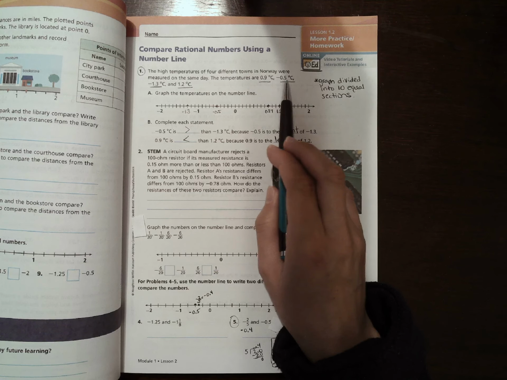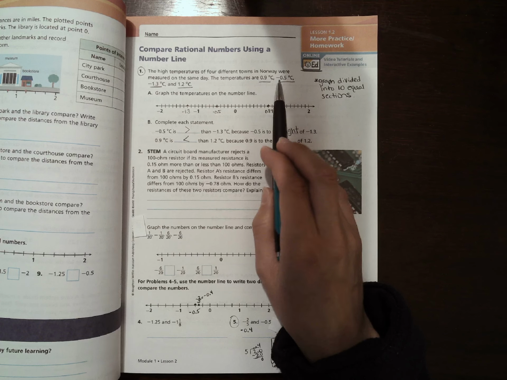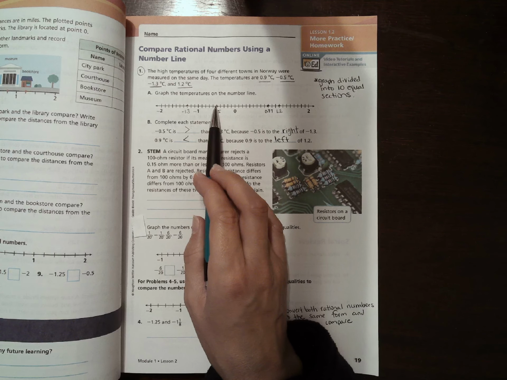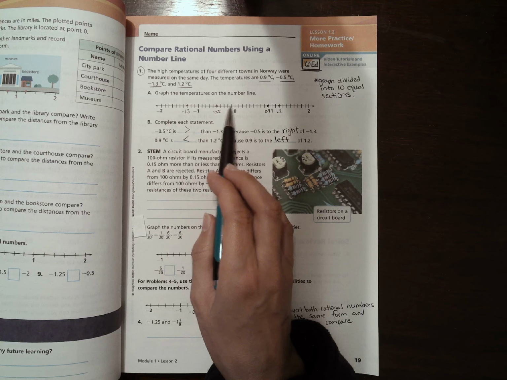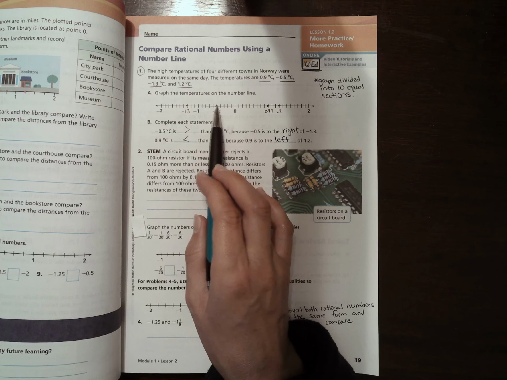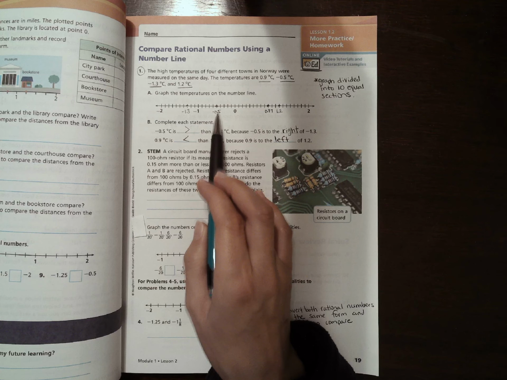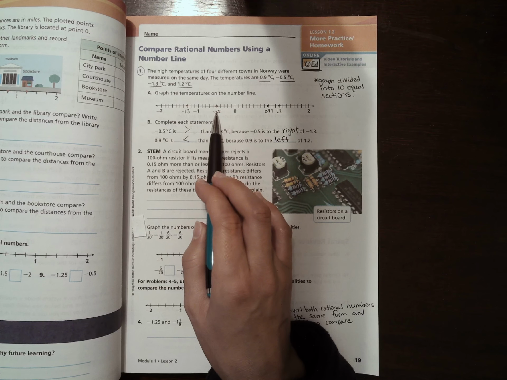Negative 5/10 degrees Celsius. Since it's a negative, we are going to go to the left of 0, and we are going to count over 1, 2, 3, 4, 5. And we are going to plot our point at negative 5/10 on the number line.